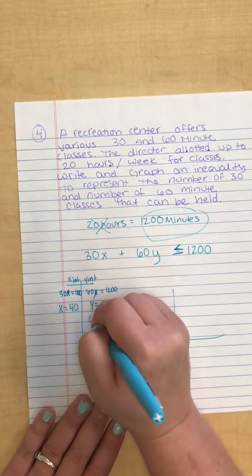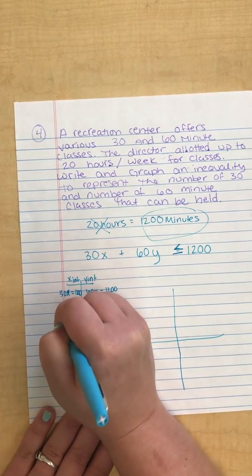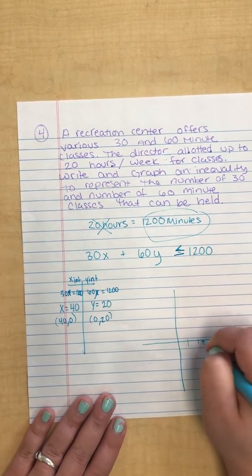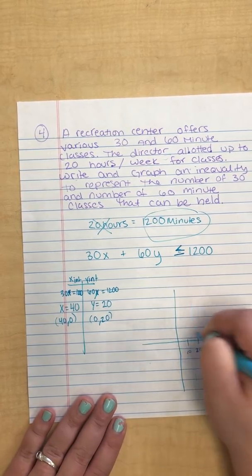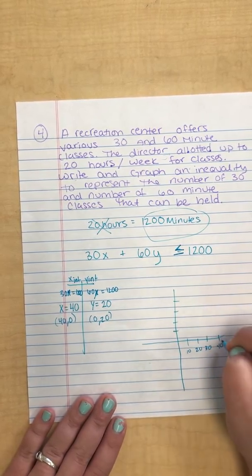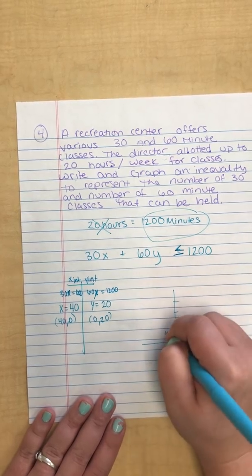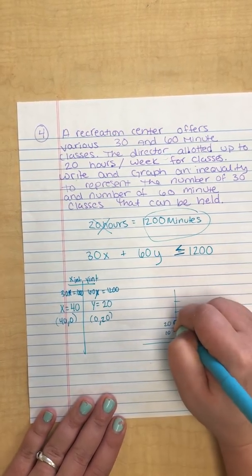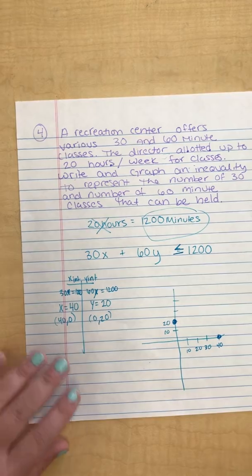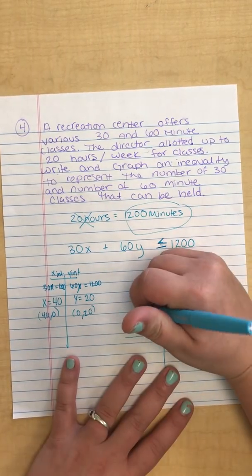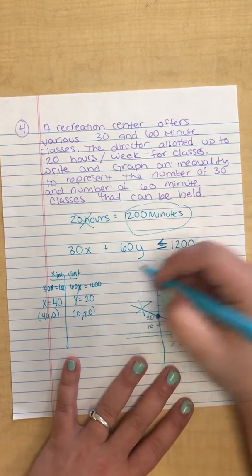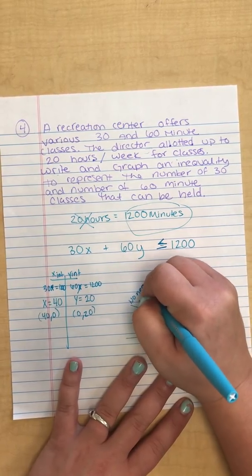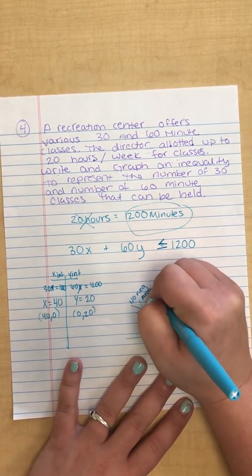Or in other words, (0, 20) and (40, 0). I'm just going to go up by tens here. And at (40, 0) is my x, and at (0, 20) is my y. This is going to be a solid line because it can be equal to any of those. And technically I don't need this because no negative answers are going to make sense in this.